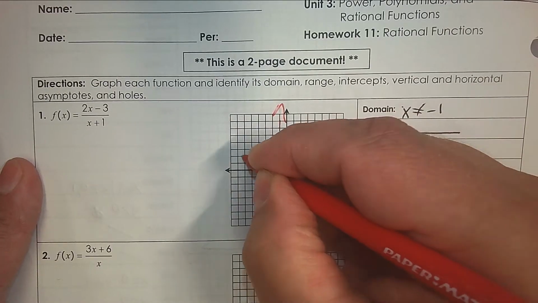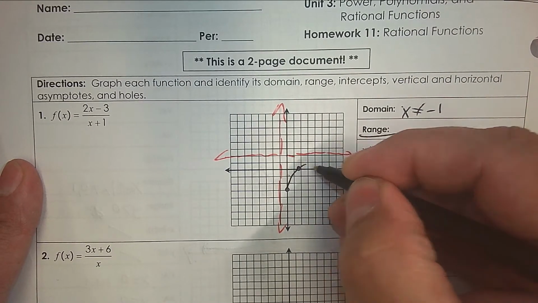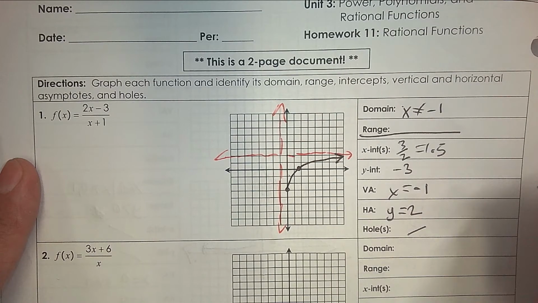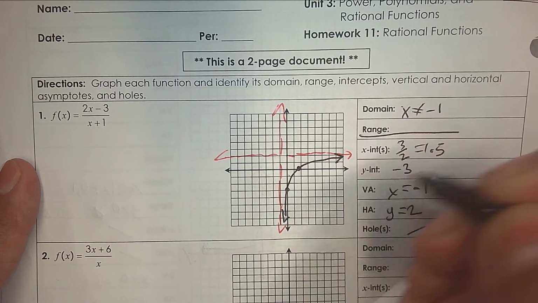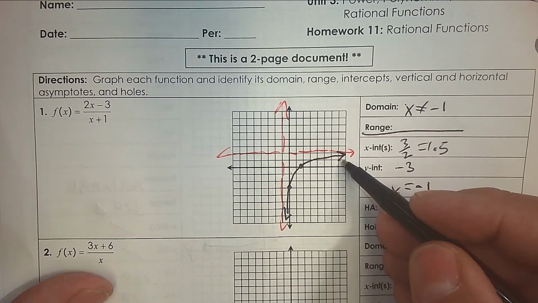And now I can start my graph. So I have 2 points I'm going to connect. I know the end behavior is going to be the horizontal asymptote, and at the vertical it's either going to go to positive or negative infinity. In this case it's below the horizontal, so it's going to go to negative infinity.